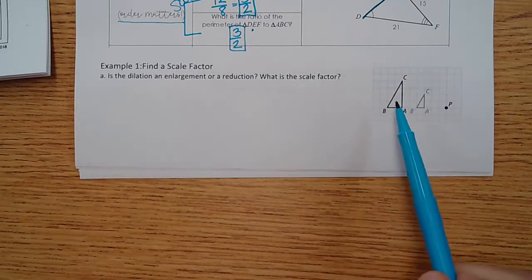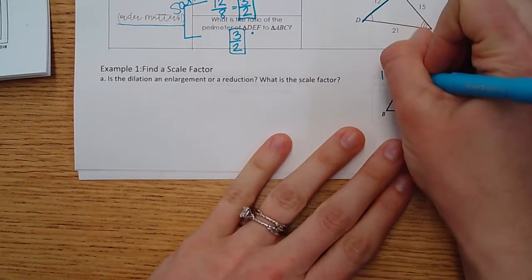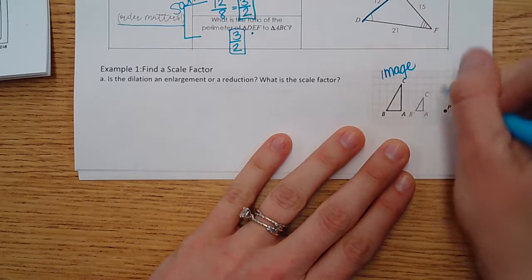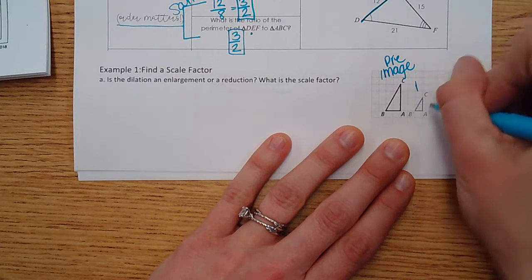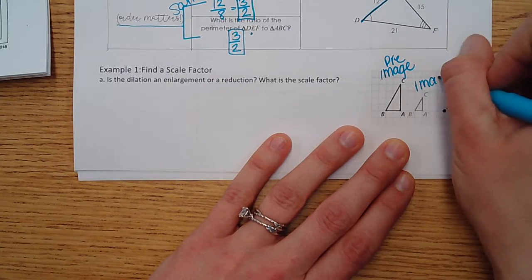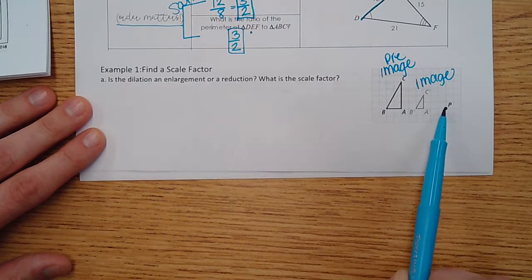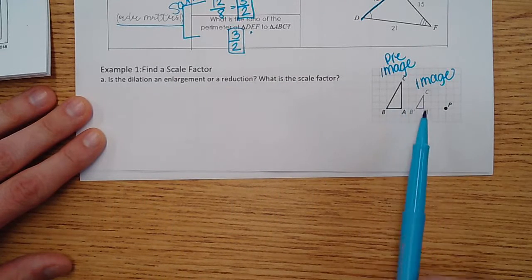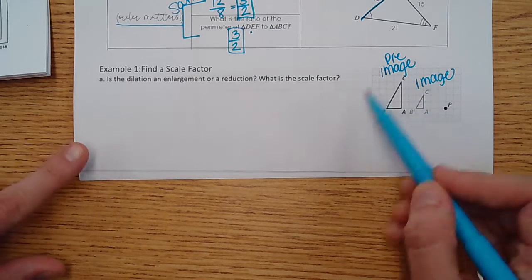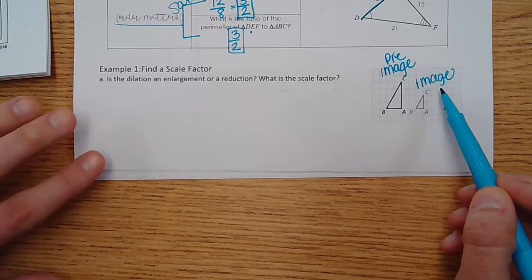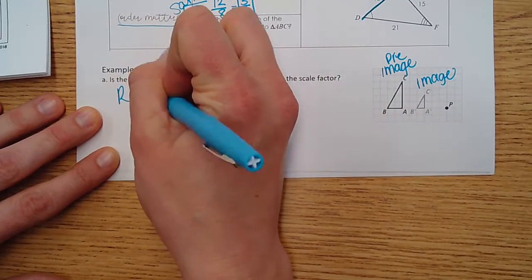So when we're finding a scale factor here, we have an image and a pre-image. The pre-image doesn't have any primes on there. The image does. So when we want to figure out, is this a dilation? We're dilating from point P, this figure here, and the result is this. So triangle ABC is our pre-image to our image. We want to figure out, is this an enlargement or a reduction? Well, it's a reduction here.